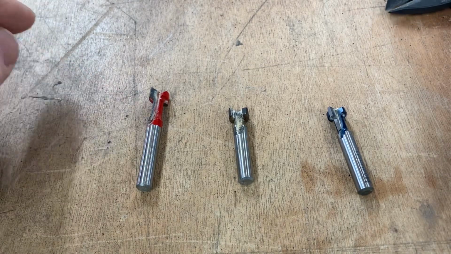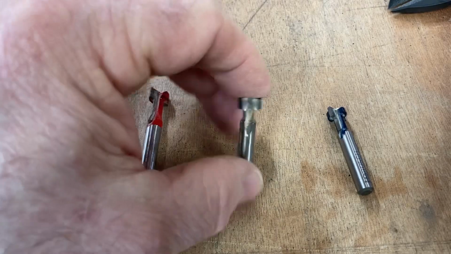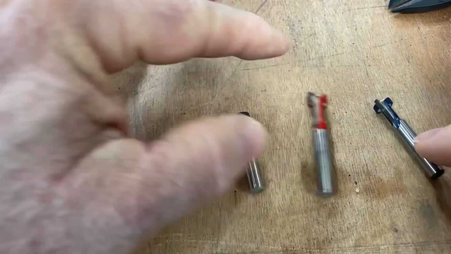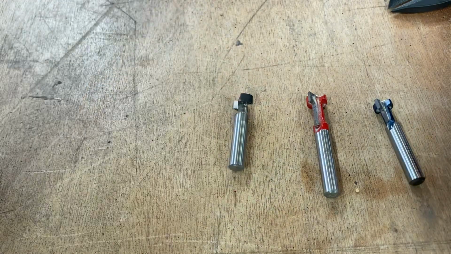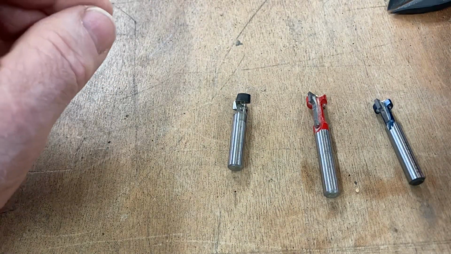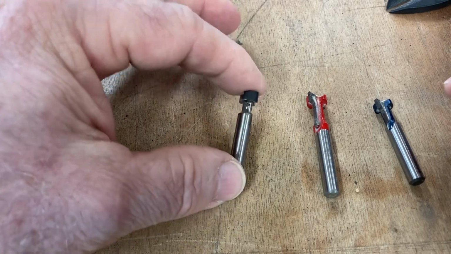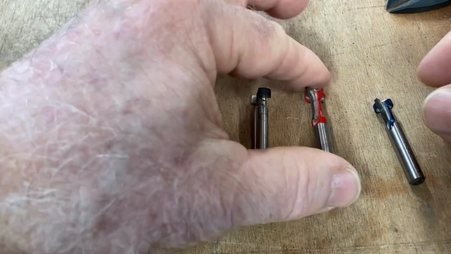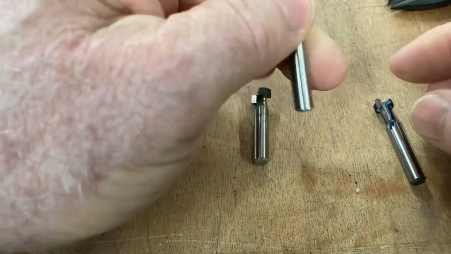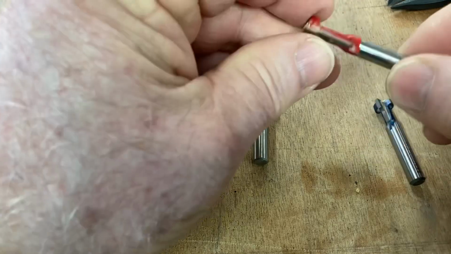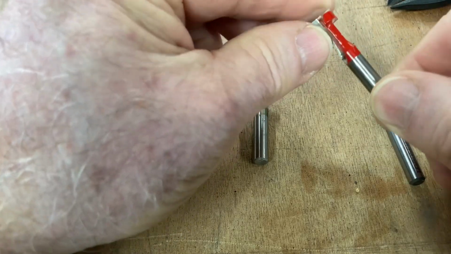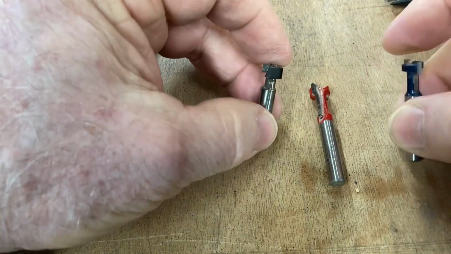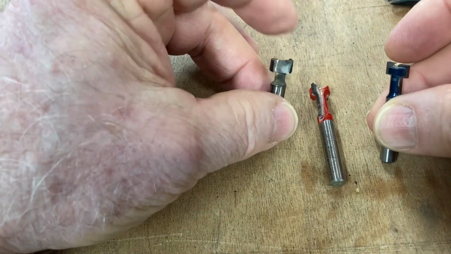Now I have 3 different bits. One of these bits is very inexpensive, and then I have 2 others that are, I would say, reasonably priced bits. Now the interesting thing about this is that these bits all come from the big box stores. When I go to the big box stores, I always go to the router bit section and see what's available, because these are not always kept in stock. Sometimes they're available and sometimes they're not. So I don't know who's buying them, or they just keep a very small supply.